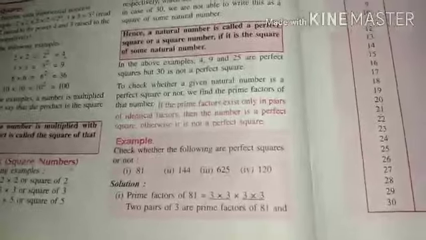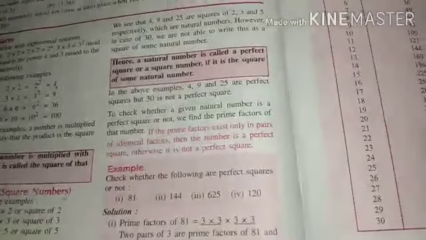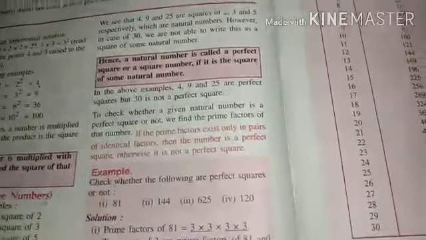So students, in the last video, we have discussed perfect squares. In the case of a small number, we can easily say that the number is a perfect square. But in the case of a large number, we cannot say directly whether the number is a perfect square or not.